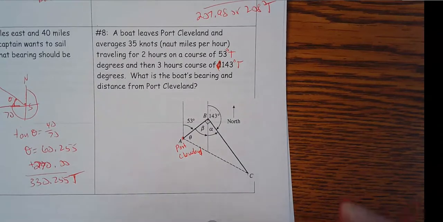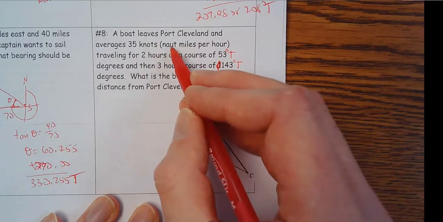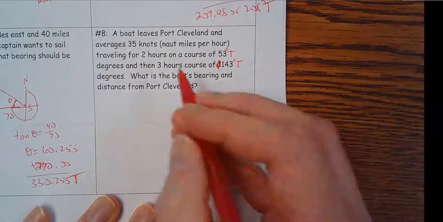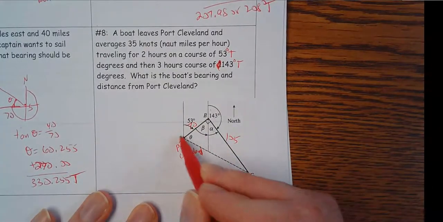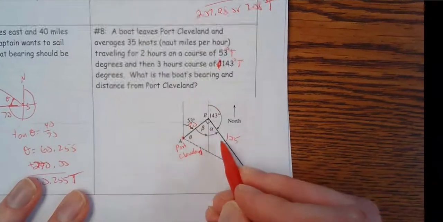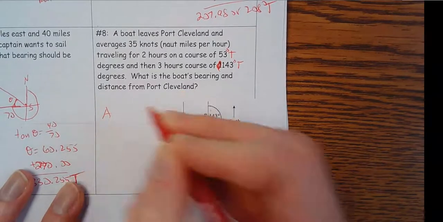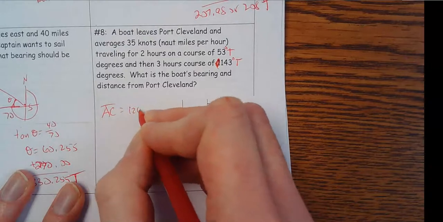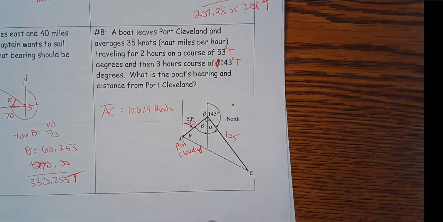One of them is, first off, if it's 35 nautical miles per hour for 2 hours, that's 70 knots. If it went 3 hours this way, that'd be 105. So if I want to find the distance, first off, just do Pythagorean theorem with this. So 70 squared plus 105 squared and square root. So I'll just put AC is going to equal 126.19 knots. So that's the distance.